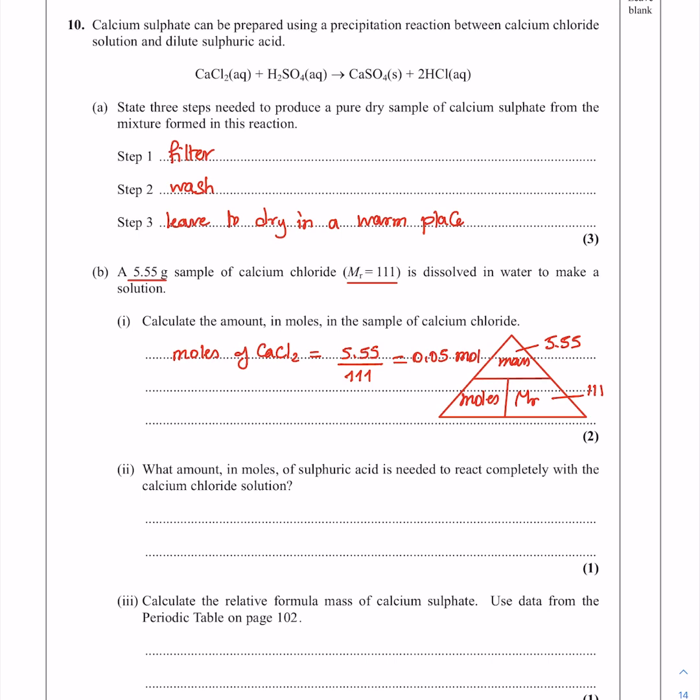طيب double I, what amount in moles of sulfuric acid is needed to react completely with calcium chloride? The ratio between الكالسيوم chloride في الإيكويشن للsulfuric acid 1 to 1 وده معناه ان المولز of sulfuric acid is equal to المولز of calcium chloride اللي احنا مطلعينها في I ب 0.05 يبقى هنا برضه هتبقى 0.05 mole. Triple I, calculate the relative formula mass of calcium sulfate.